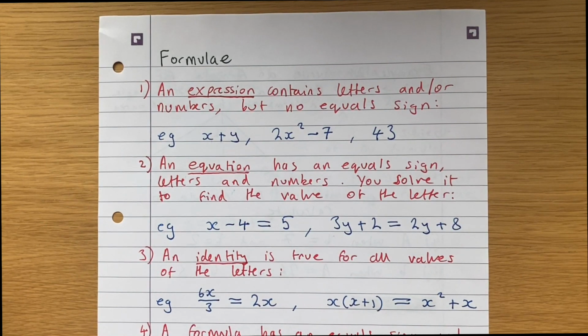So number 3, an identity is true for all values of the letters. So 6x divided by 3 is always equal to 2x. No matter what you put in as x, this is always true. So that's why it's an identity. It's the exact same thing.